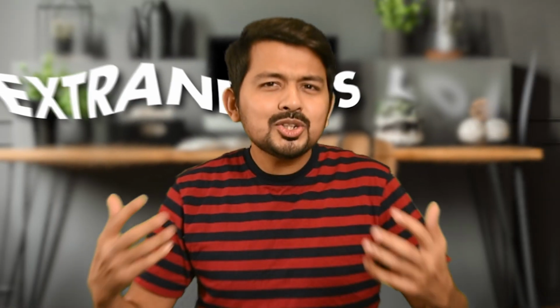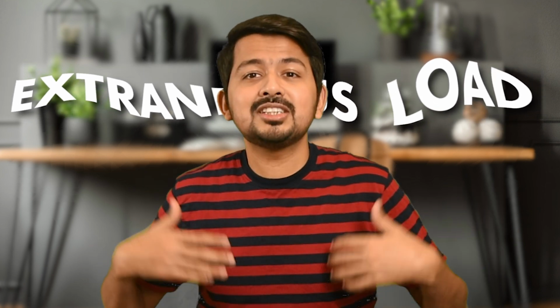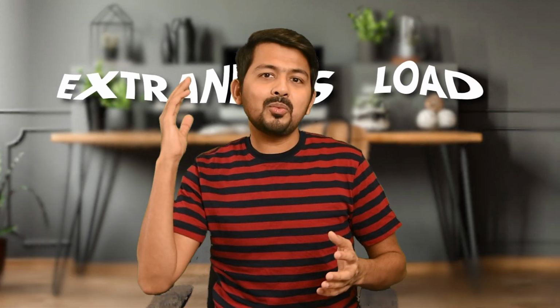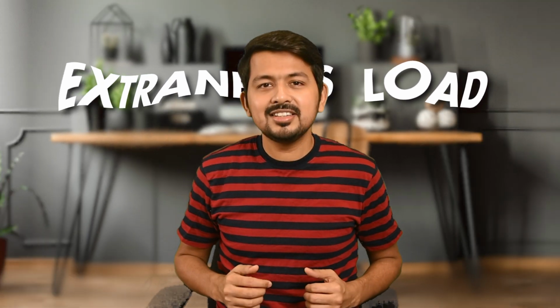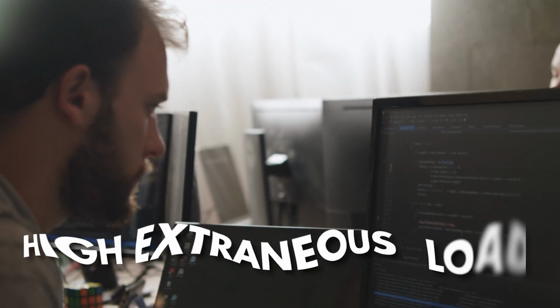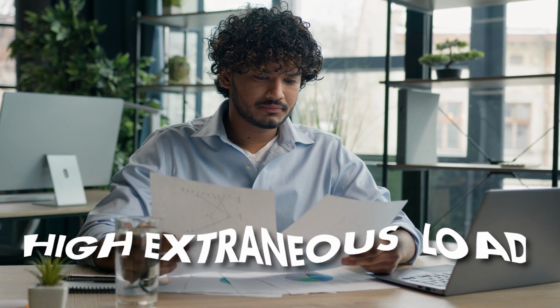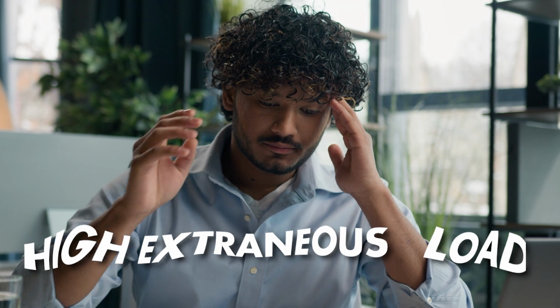Extraneous load is the demand placed on your working memory by the way the information is presented or the way the task is designed. For example, if you are reading poorly written code, you might experience a high extraneous load. Or if you are working on a task that has unclear requirements or expectations, you might also encounter a high extraneous load. Germane load is the mental effort required to understand and learn new information.